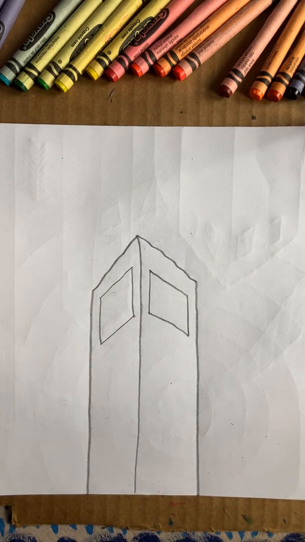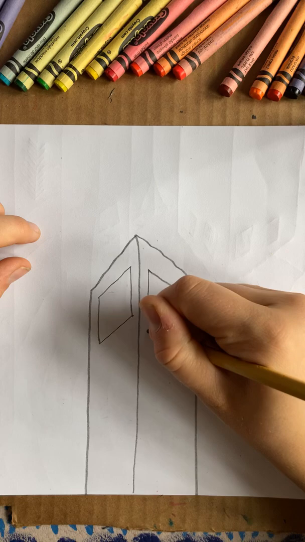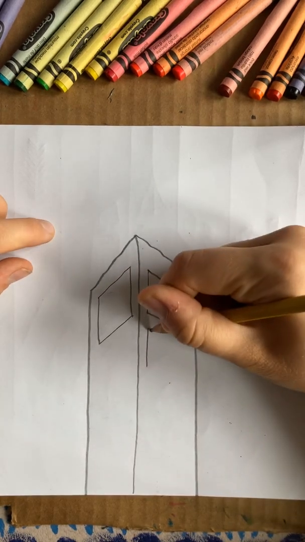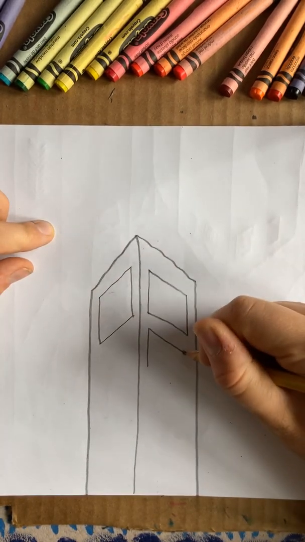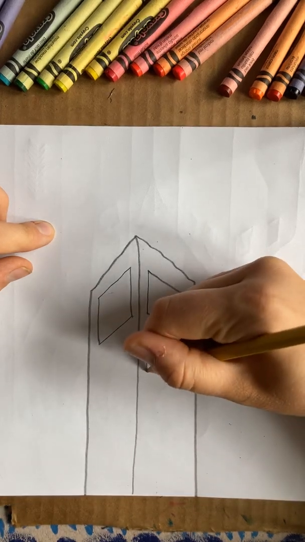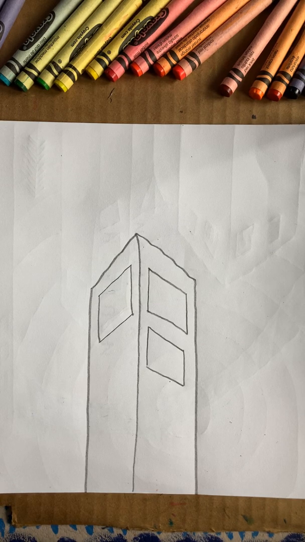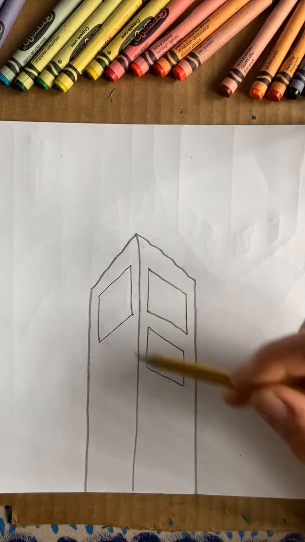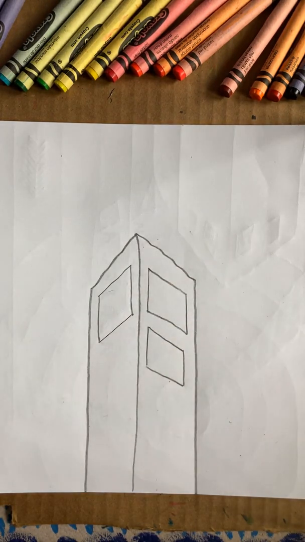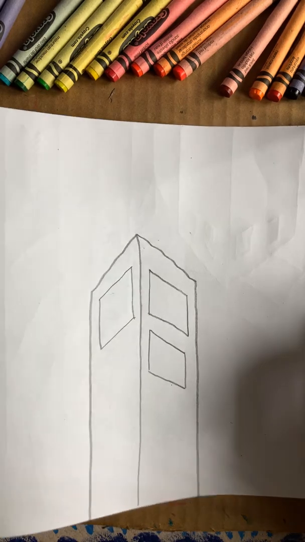Have you ever walked downtown in the city and seen all of the tall skyscrapers? They are so cool. I know when I walk downtown in the city, I love to look up at the buildings. So it's good to hold an adult's hand while you're looking up so you don't trip and fall. So this building, I think I'm only going to have 3 windows. If you want to add more windows, you should add them.